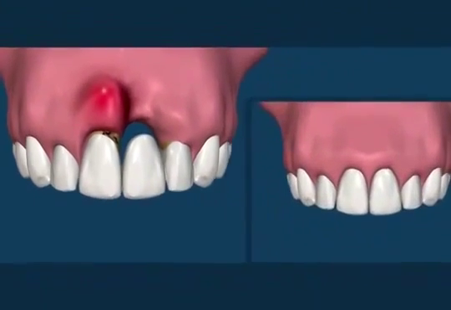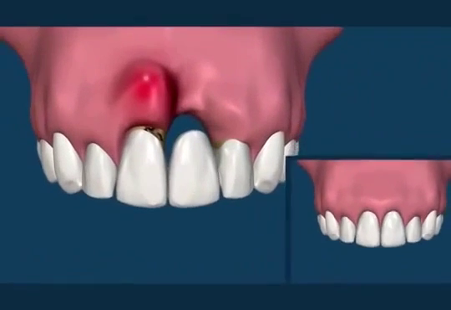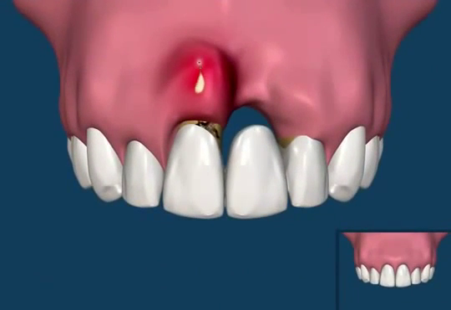Comparing the two options again highlights the advantage of not encroaching on the adjacent teeth. The infections can create unsightly pus that drains into the mouth, creating a metallic taste and bad breath.